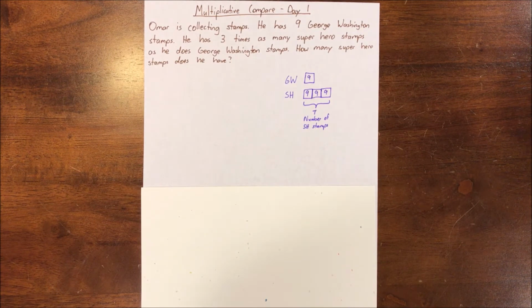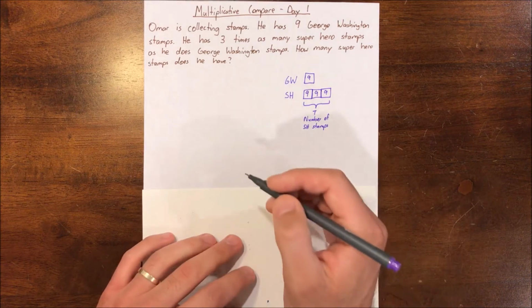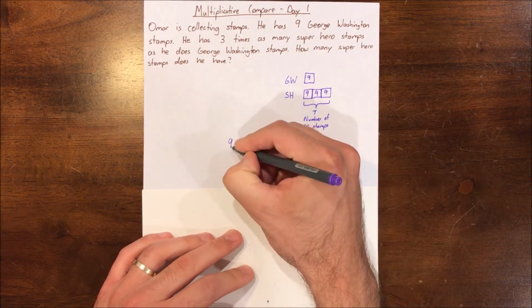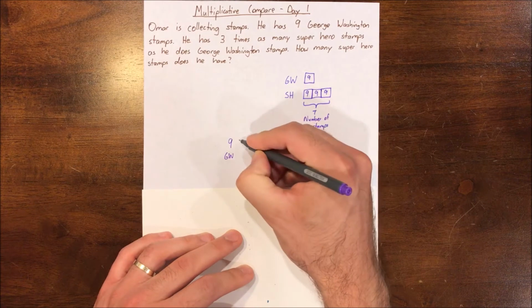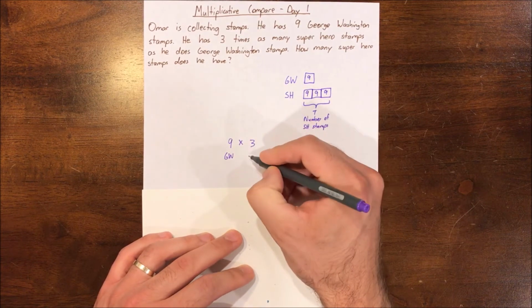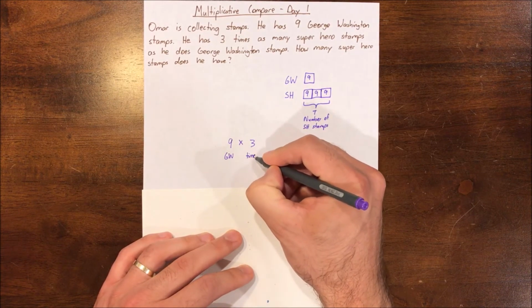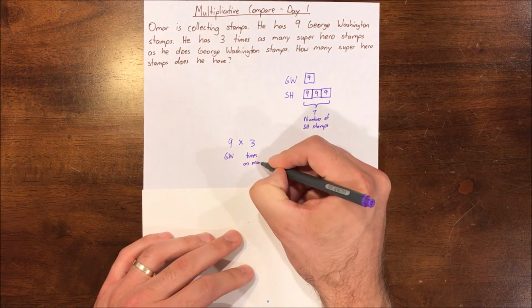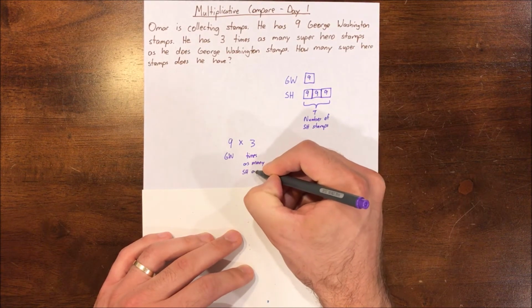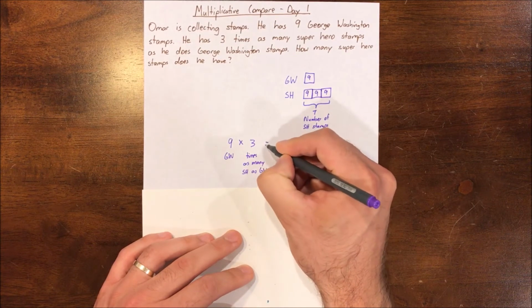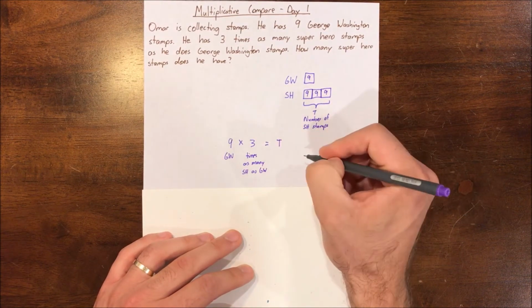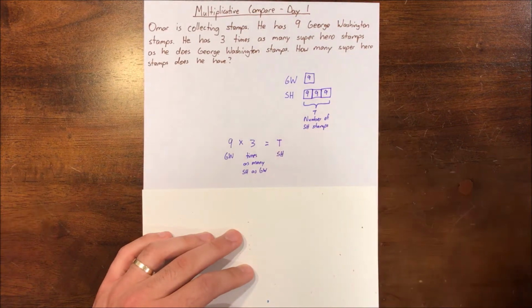So how would we solve to find the number of superhero stamps? Say it out loud. Sure. We would take the 9 George Washington stamps and multiply it by 3 because there are 3 times as many superhero as GW, and that would give us our number of superhero stamps.